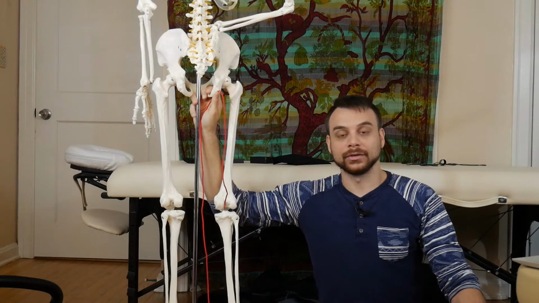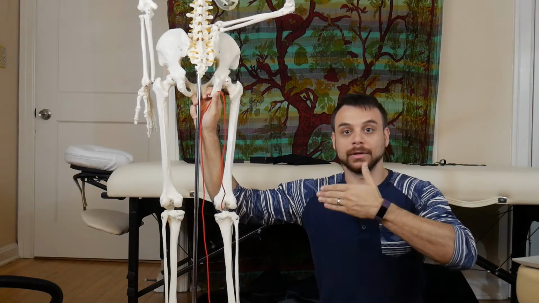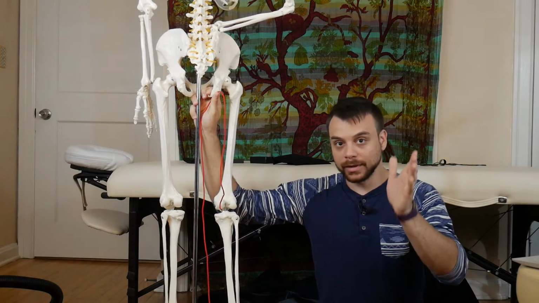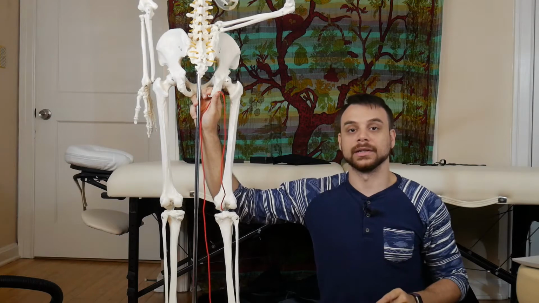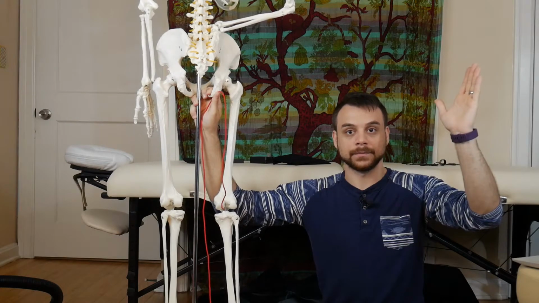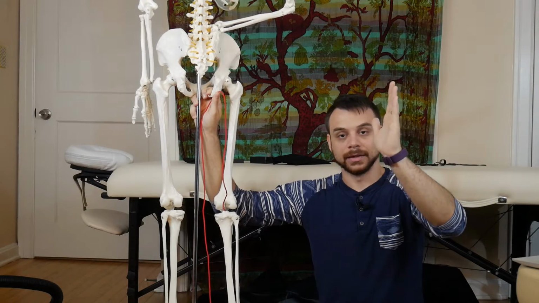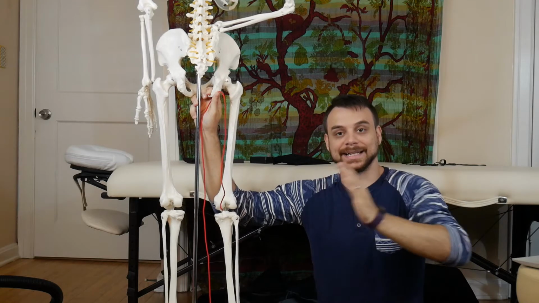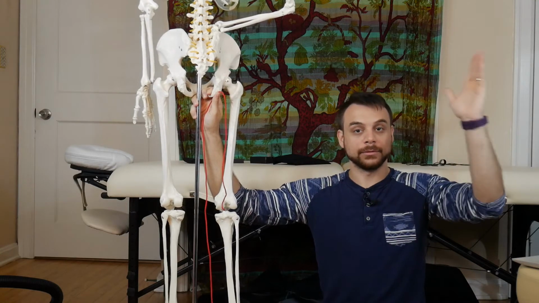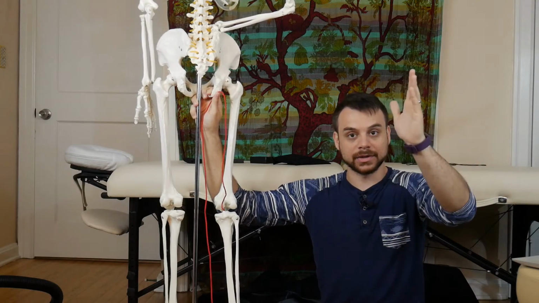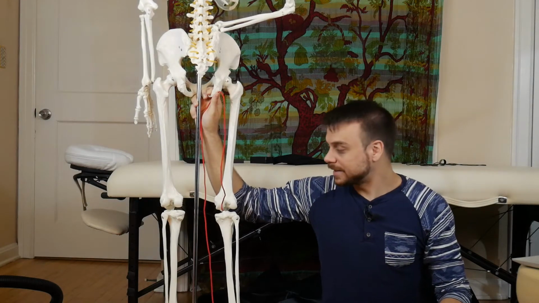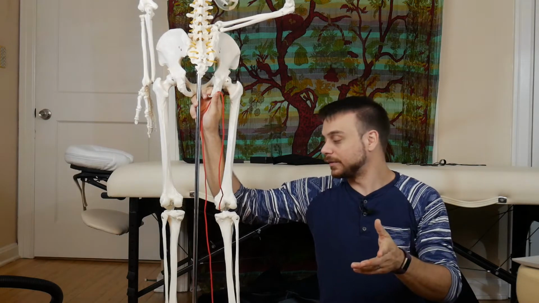So the important thing to remember is which of these muscles is lateral and which of these muscles is most medial, and then which is the one in between. So the order of these muscles, pay very close attention to this. The order of these muscles from lateral to medial is biceps femoris, semitendinosus, and semimembranosus. Again, the order from lateral to medial is biceps femoris, semitendinosus, and semimembranosus.